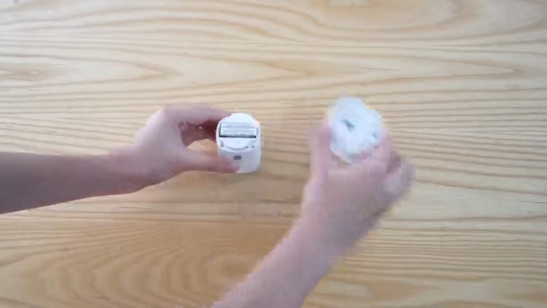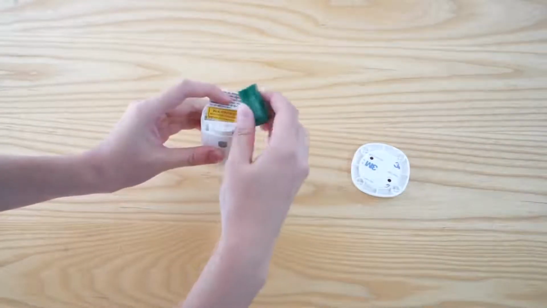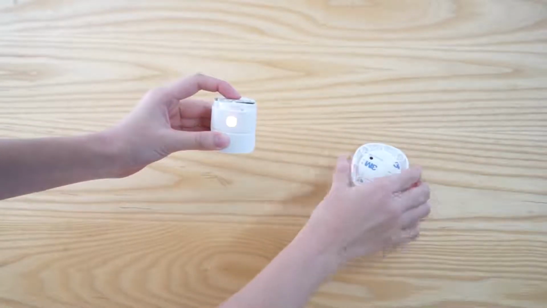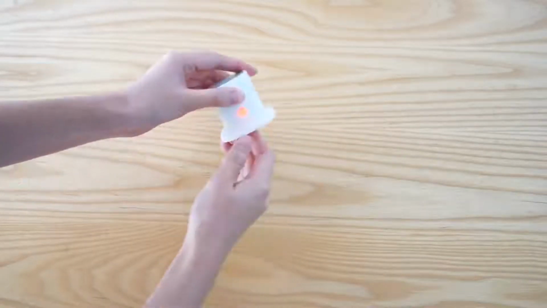Properly install the battery into the carbon monoxide detector, or pull out the isolation tab if there is any. The LED indicator flashes when the device is powered on.